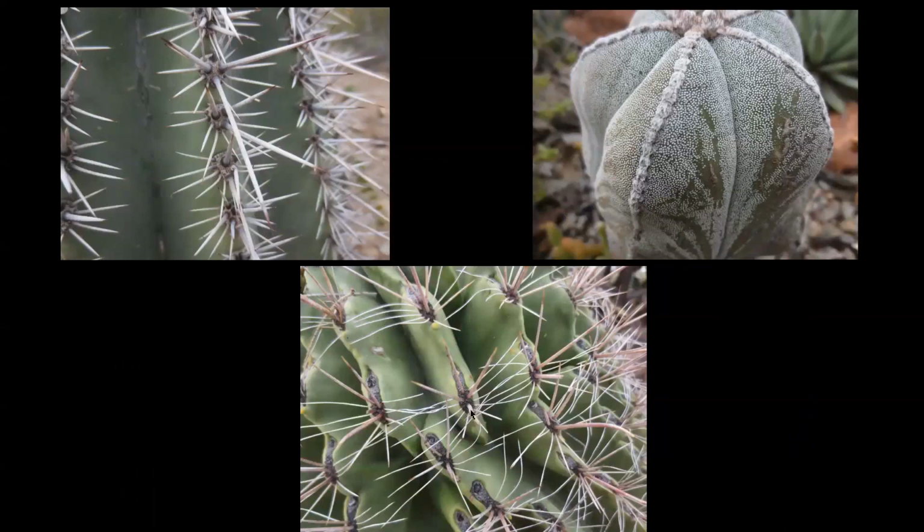Oftentimes we use the spination, the form and configuration, the number of the spines and so forth, to help classify our different cactus species. And you can see there is a wide range of spines, and some of our cacti, I pointed out those prickly pears that just had the glochids. This cactus doesn't have glochids or spines. So there are some that are quite people friendly, not able to harm us in any pokey way.